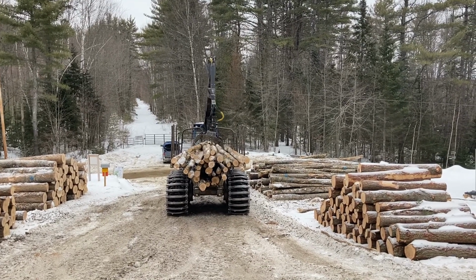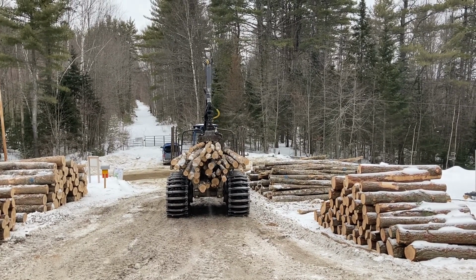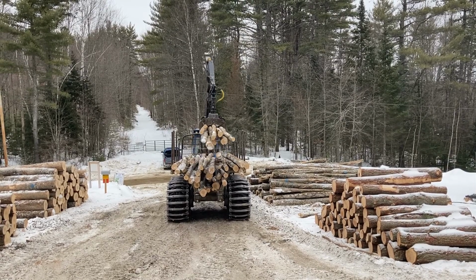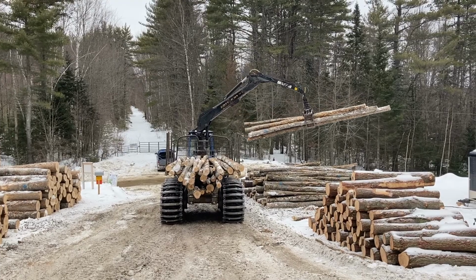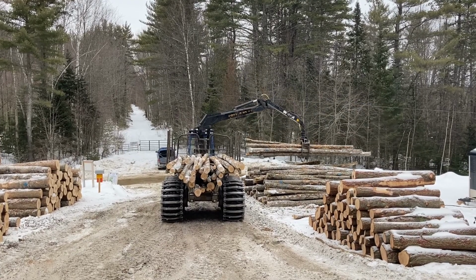The system was also chosen because it requires a smaller landing site compared to a whole tree logging operation, which requires more equipment to process the trees at the landing, which means it needs a larger landing site to accommodate all the equipment.